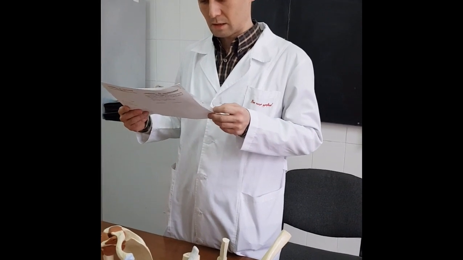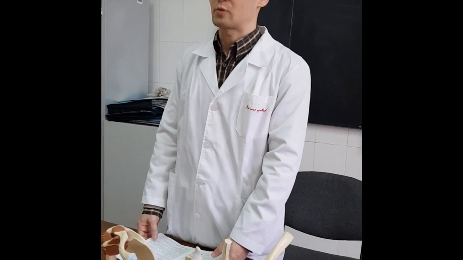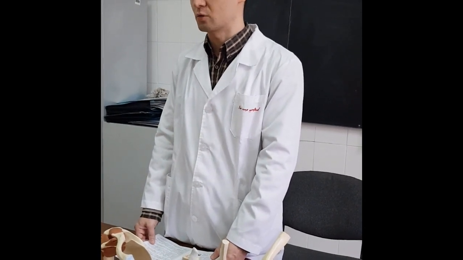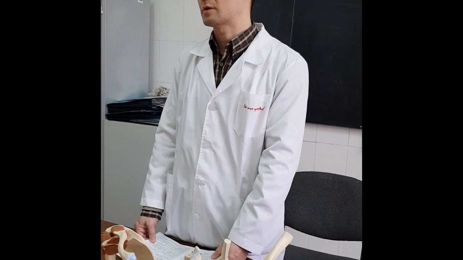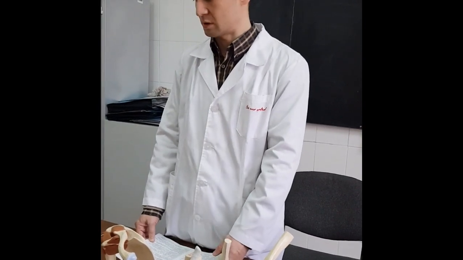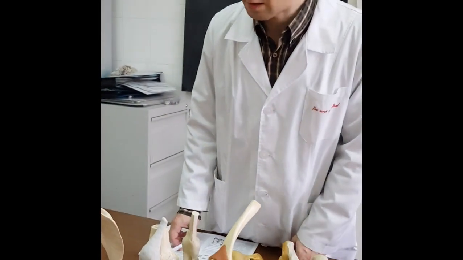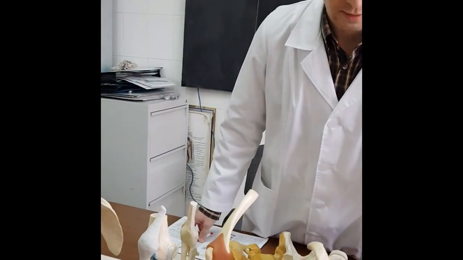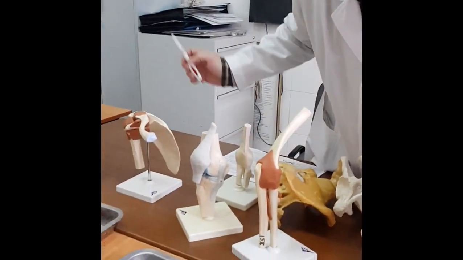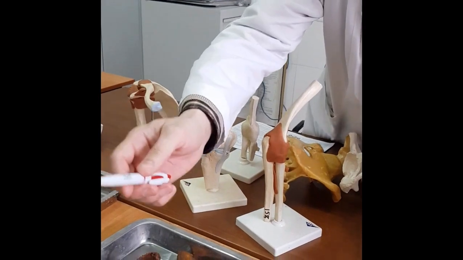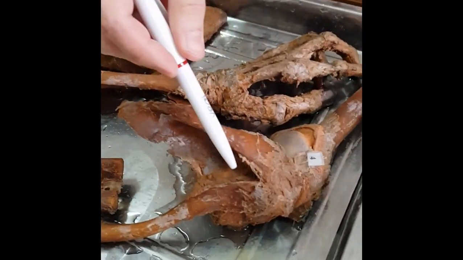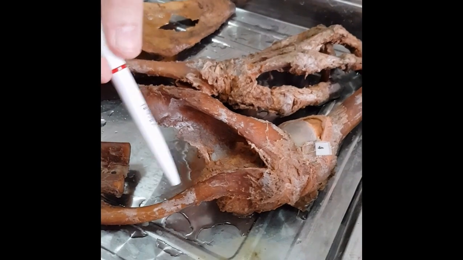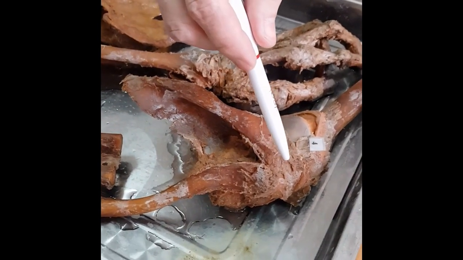Let's discuss synarthrosis. First of all, what is it? It's types of connections with the connective tissue. And there are also several types of syndesmosis. Firstly, it's connection by ligaments. We can see, for example, ligaments between two bones, here between clavicle and scapula.